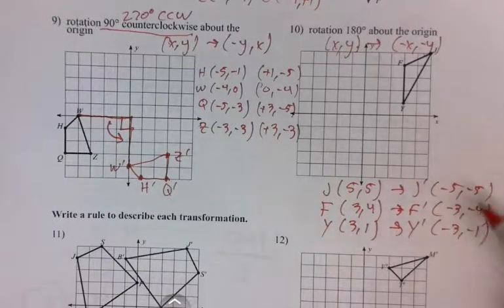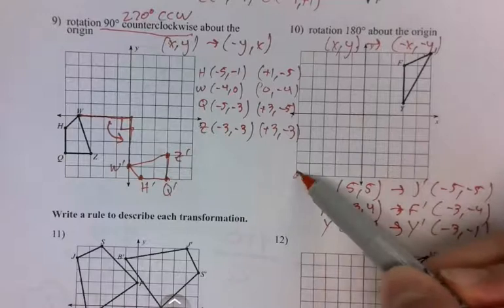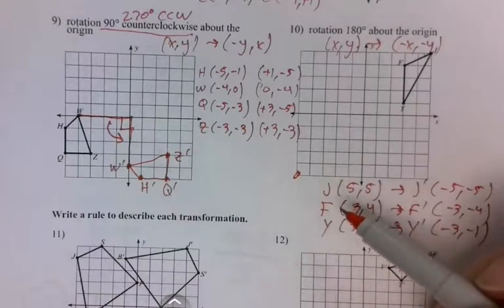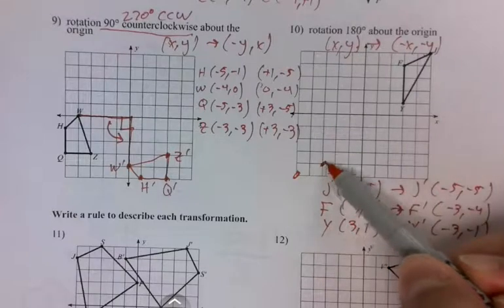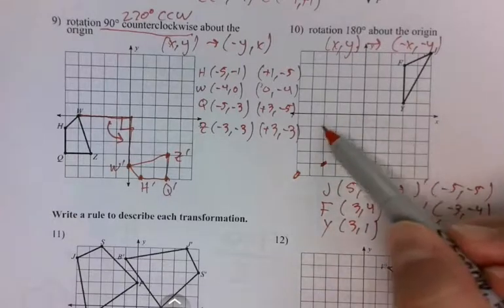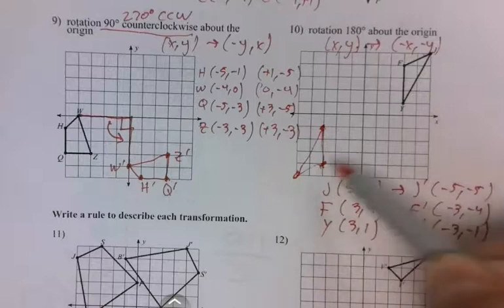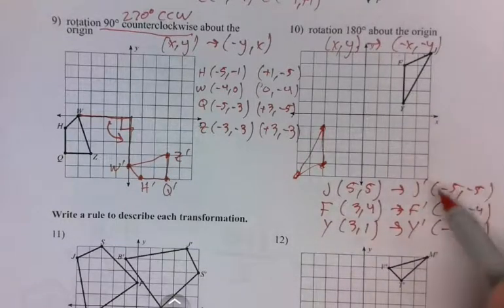And then I graph those points, negative 5, negative 5. I'm trying to do this quickly before the bell rings. Negative 3, negative 4, and negative 3, negative 1. With something like that.